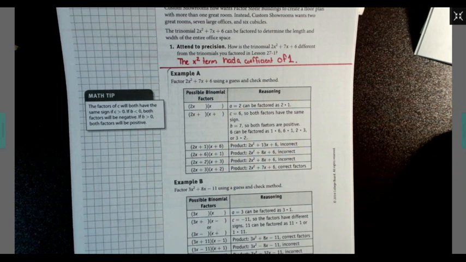So they first found what numbers could factor to give me the leading coefficient of 2. And then they found the possible factors of the constant term, which would have been 6 in this case. Well, there were only 2 possible factors for the x squared term. That would have been 2 and 1. And the possible factors for the 6 would have been 1 and 6 or 2 and 3. Okay? And then they have to try the different combinations out.